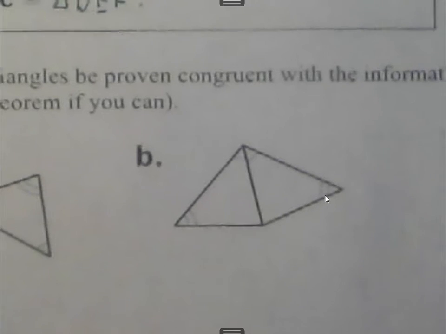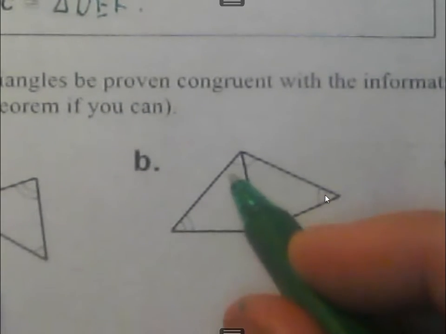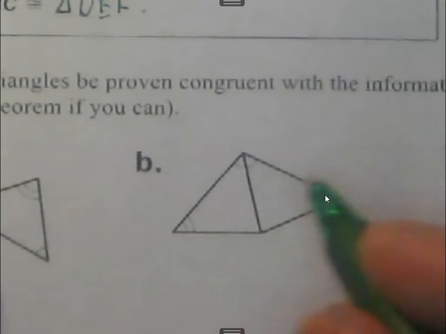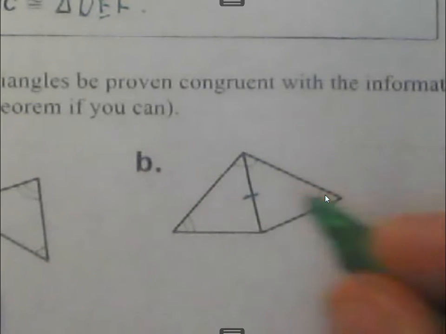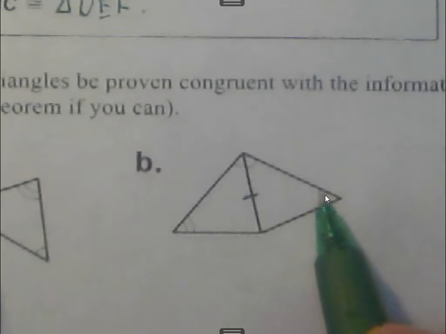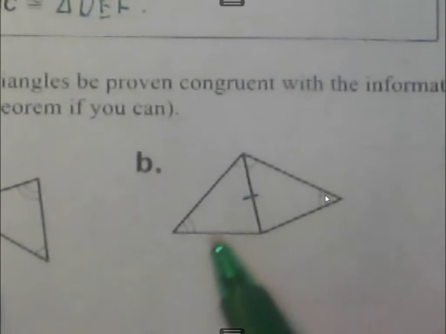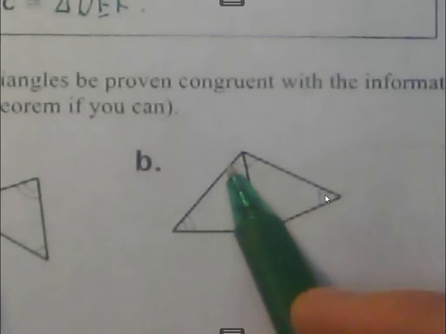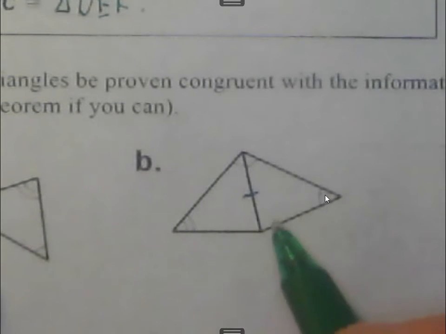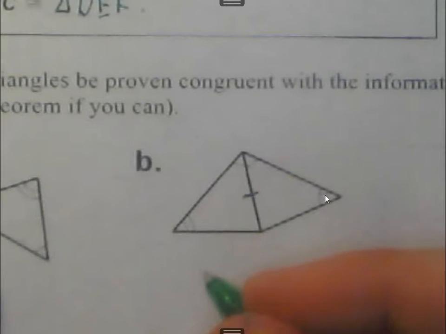For part B, we have an angle that's in both, an angle that's in both, and they're sharing a common side. So if you look, in this triangle we have angle, angle, side, and in this triangle we have angle, angle, side. So we know that these can be proven congruent by using angle, angle, side.